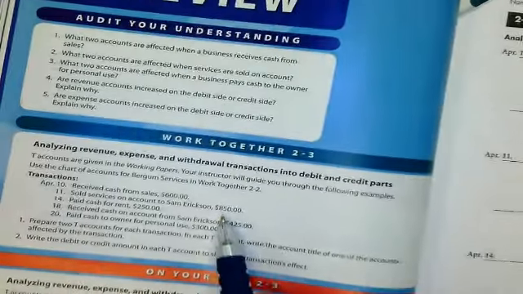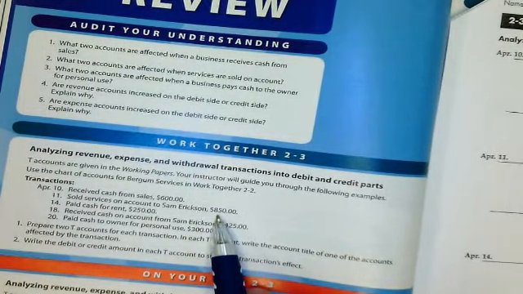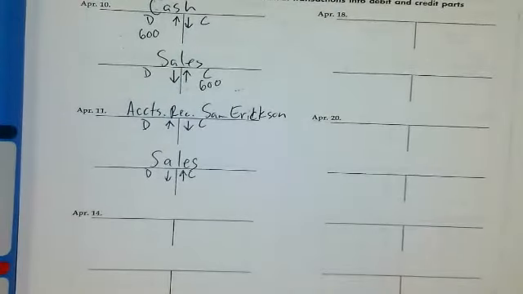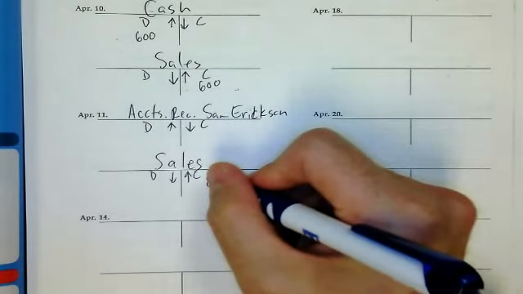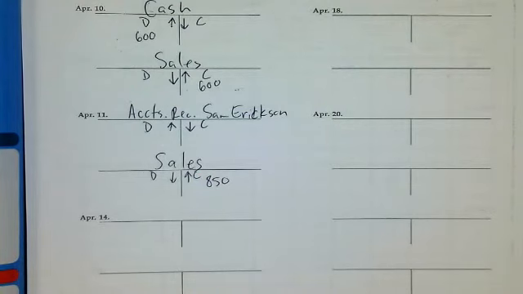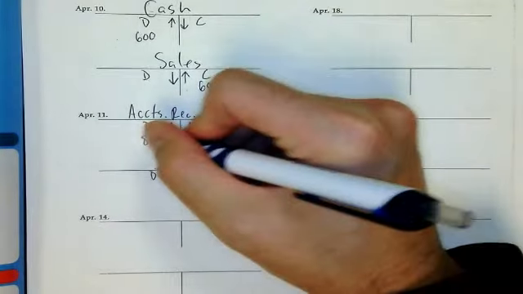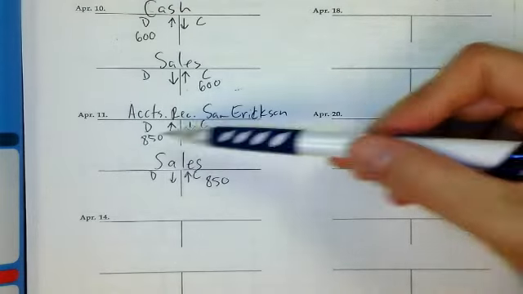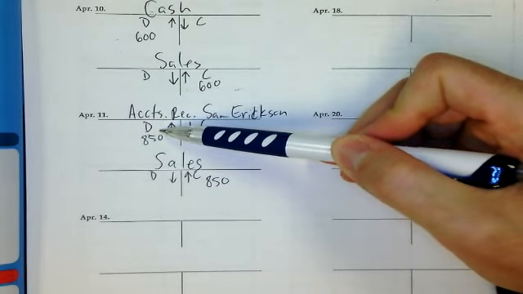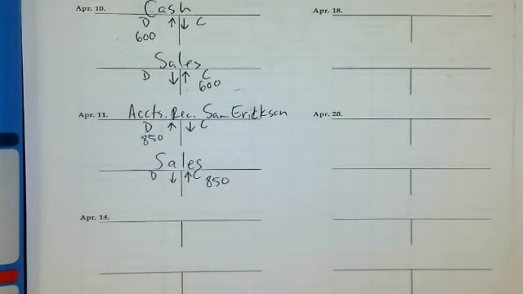The amount was $850. So if we have an $850 sale, it's going to be a credit $850 in sales, which therefore means it must be a debit $850 for accounts receivable. Or we could have done that the other way and said, all right, we have an account receivable for $850 in the debit, therefore it must be a credit of $850.